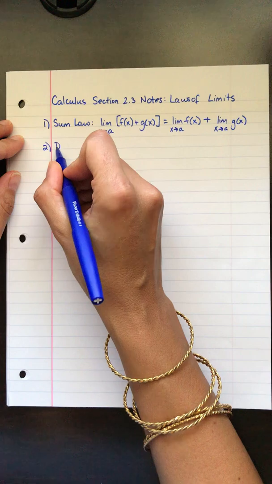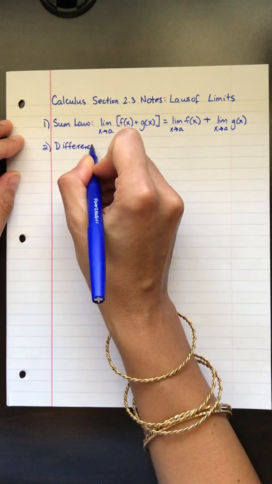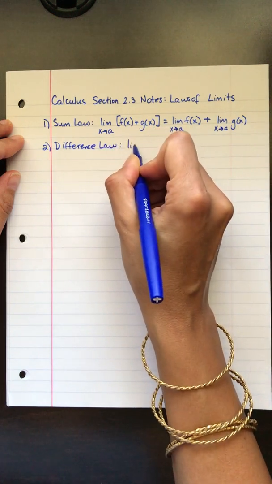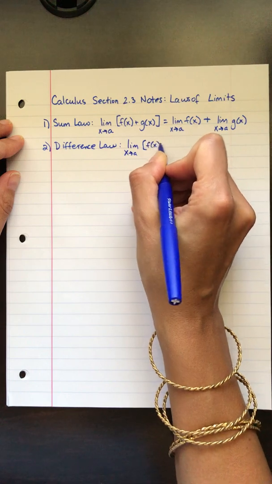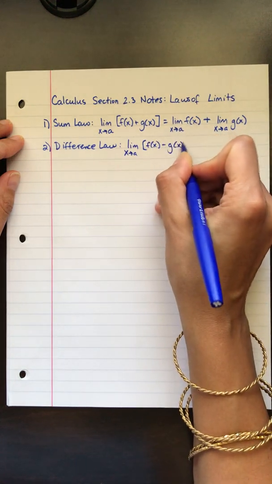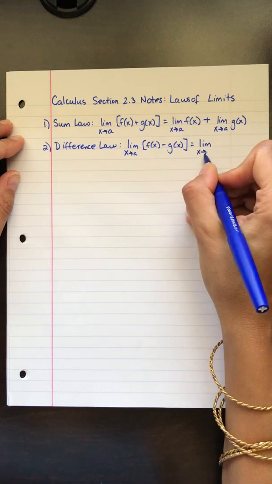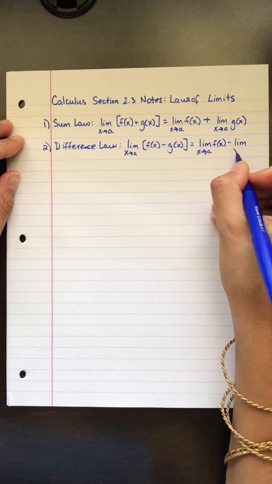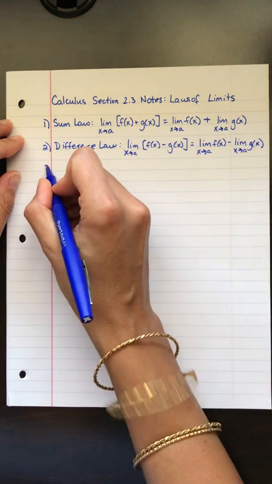Another one is called the difference law. Of course, you can imagine it looks just like the sum law with a minus sign. So the limit as x approaches a of two functions that are subtracted from each other, the difference of two functions, may be split into the difference of the two separate limits. And sometimes doing this makes the algebra a little bit easier.